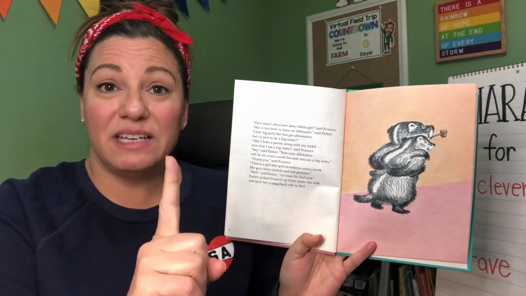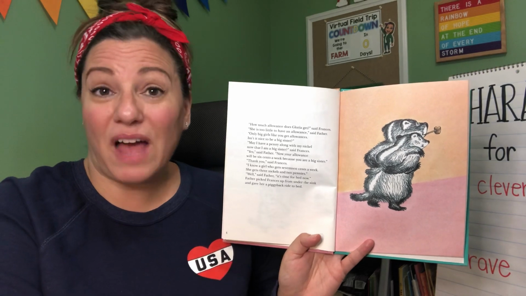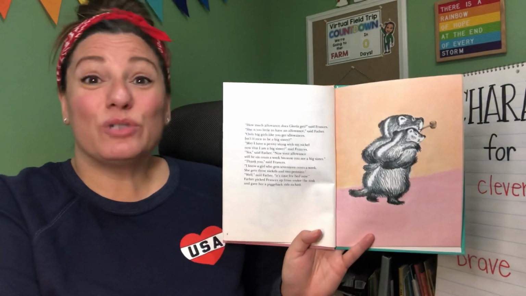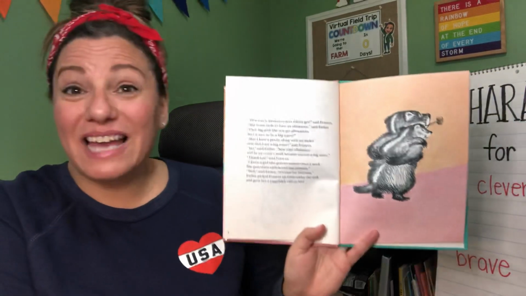So she was getting a nickel before. A nickel is equal to 5 cents. And now she's asking for one more penny. So she'll have 6 cents. And Dad has agreed.